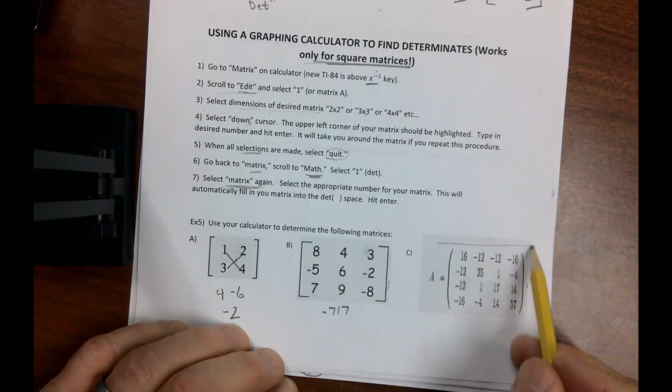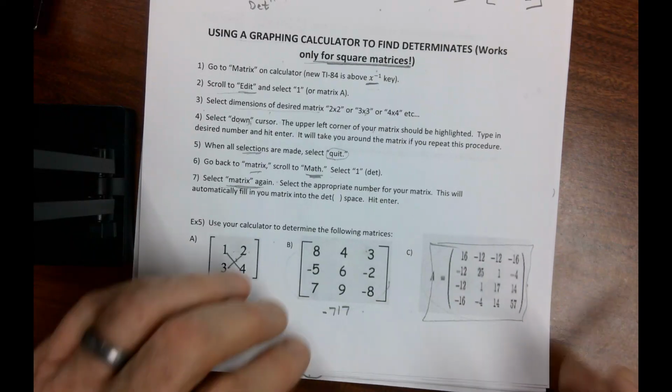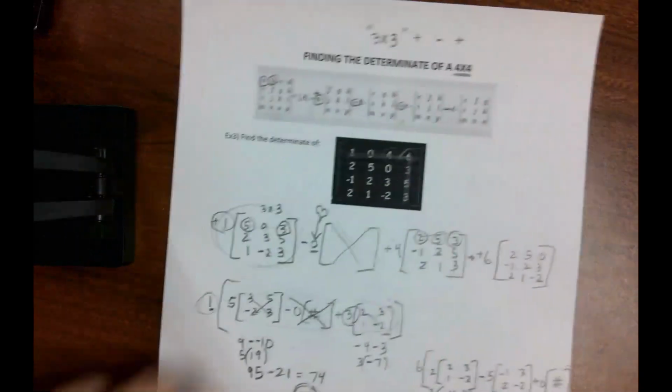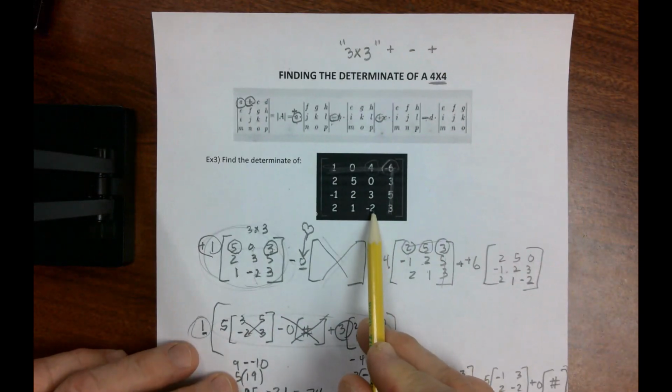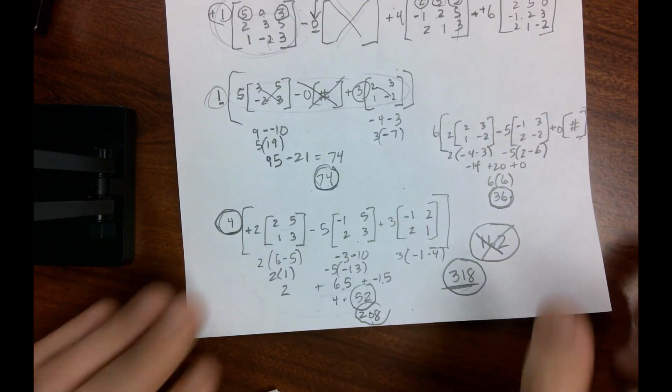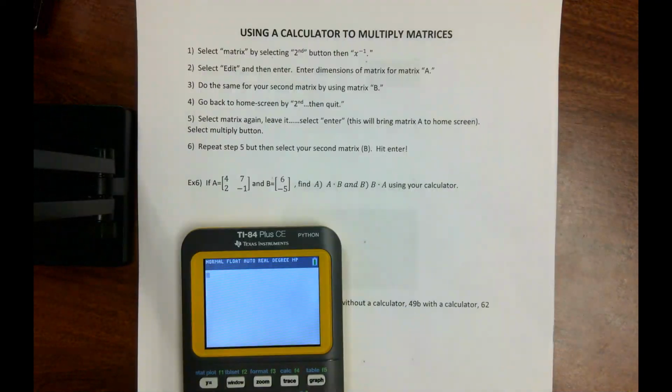I don't think I need to type in a 4 by 4. In fact, I think it would be good if you took some time and just make sure you know how to do it with a 4 by 4, and you would get 318 if you've done it right. So you can just do that for practice. One more thing to show you.